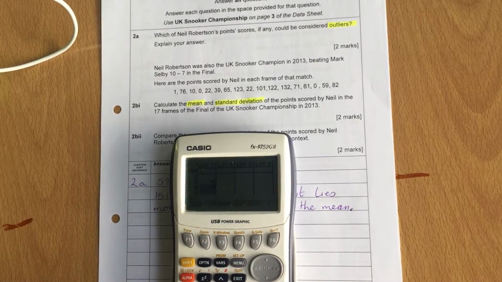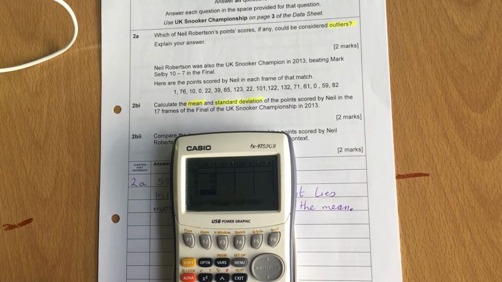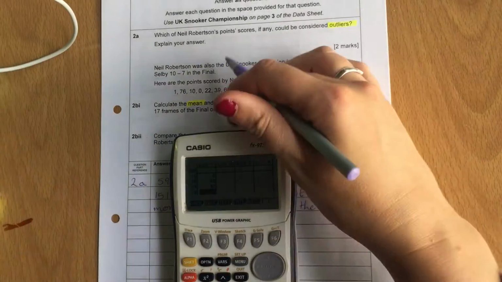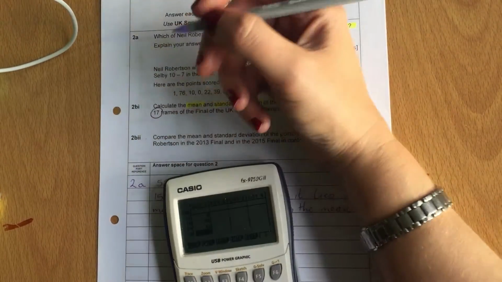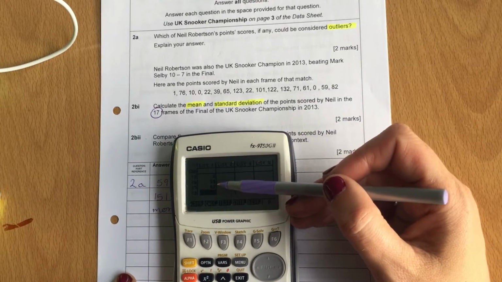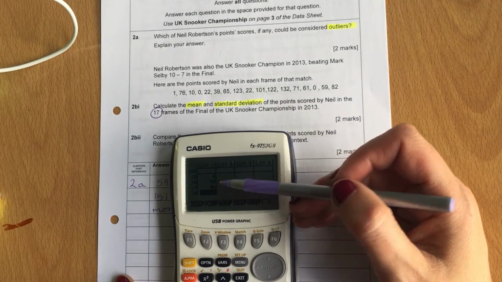76, 10, 0, 22, 39, 65, 1, 2, 3, 22, 101, 122, 132, 71, 61, 0, 59 and 82. Now it tells us that we had 17 frames, so a very quick and sensible check is that you've got 17 numbers.